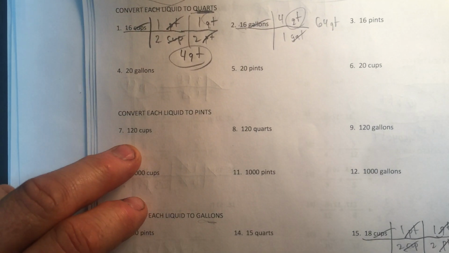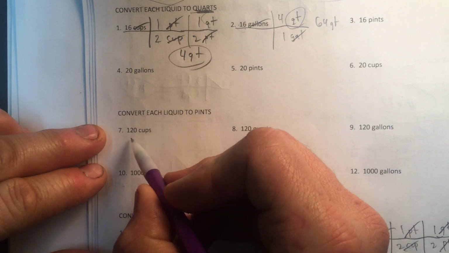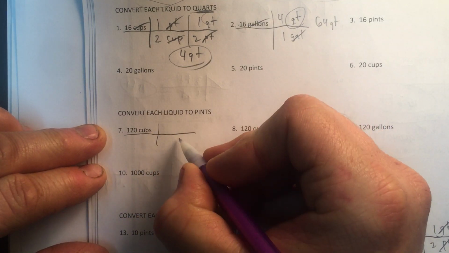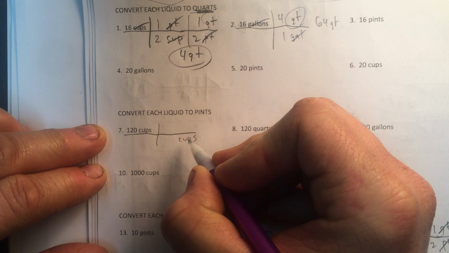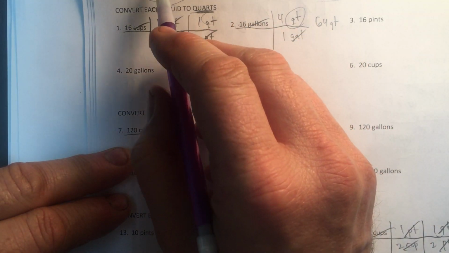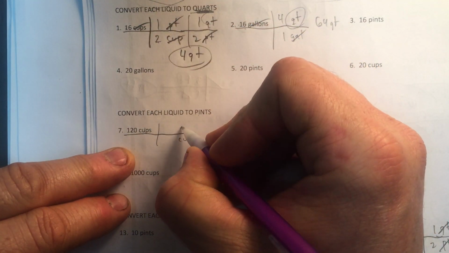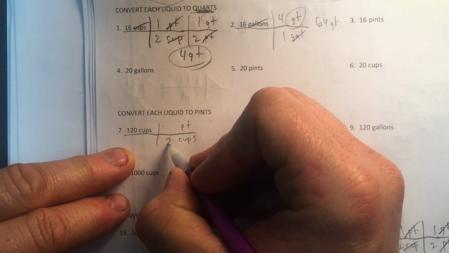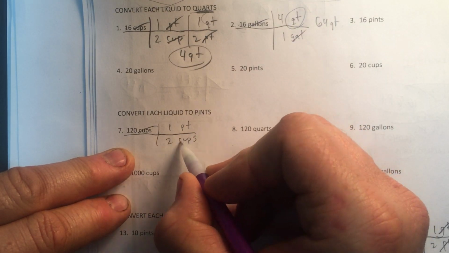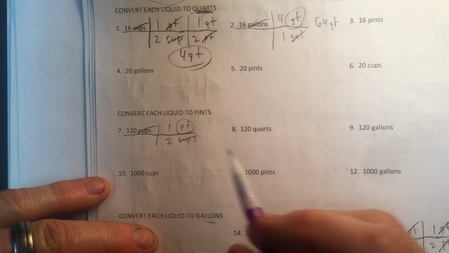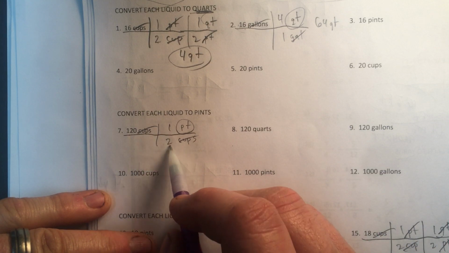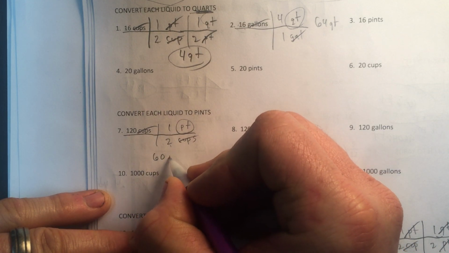Let's go here. Change these to pints. 120 cups. Since cups are up there, cups go down here. And I'm changing to pints. Well, look here. Cups goes right into pints. So I can go to pint. All right. 2 cups is 1 pint. And now cups cancels and I'm in pints. So I do 120 divided by 2. That's 60 pints.